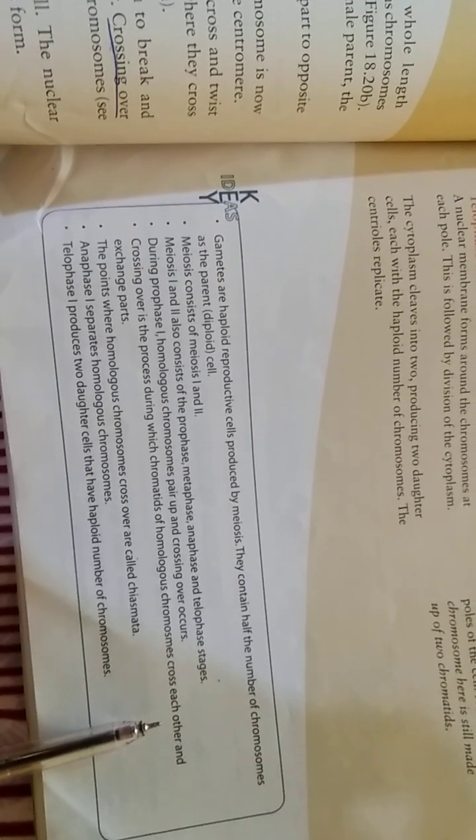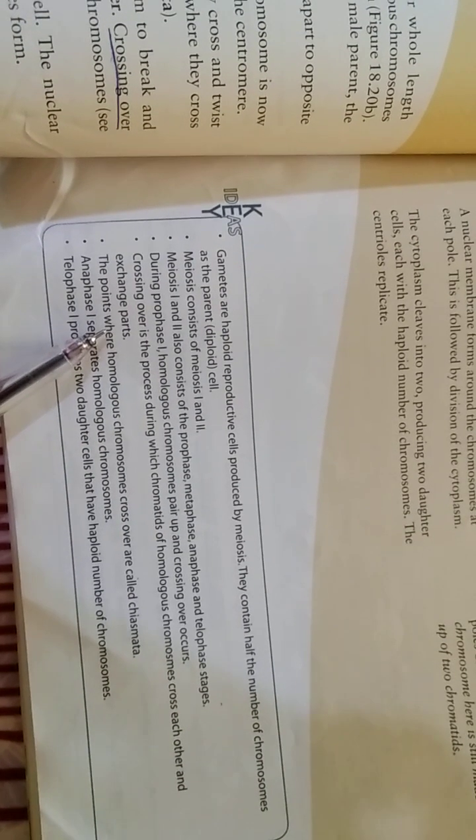During prophase 1, homologous chromosomes pair up and crossing over occurs. Crossing over is the process during which chromatids of homologous chromosomes cross each other and exchange parts.